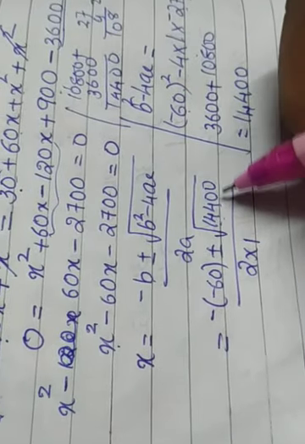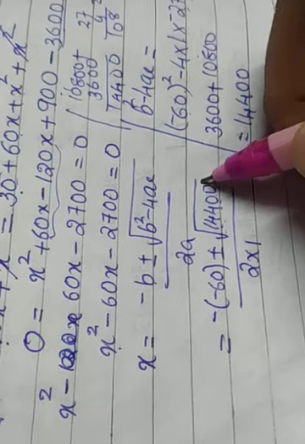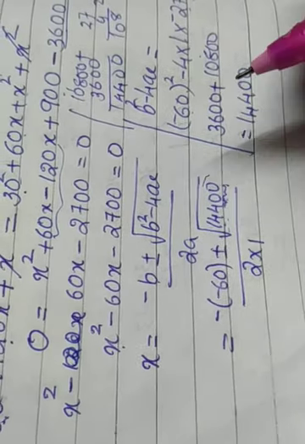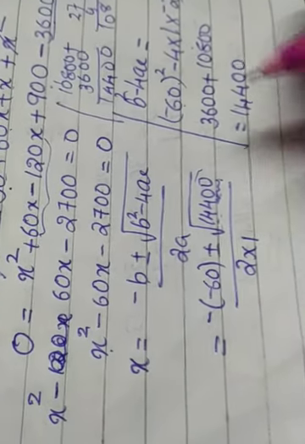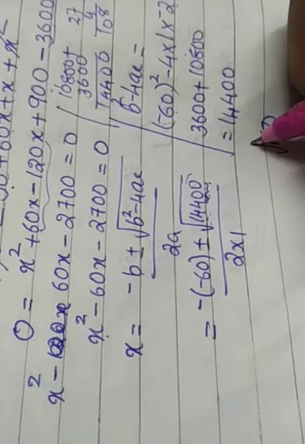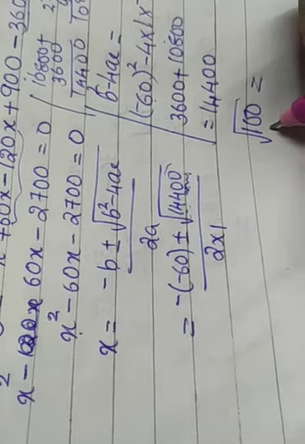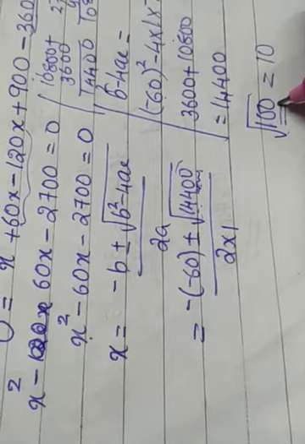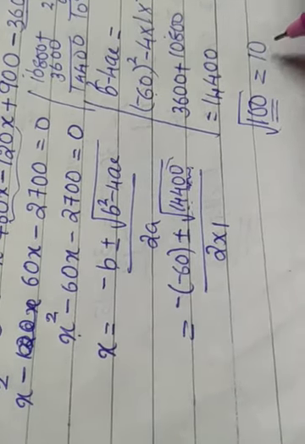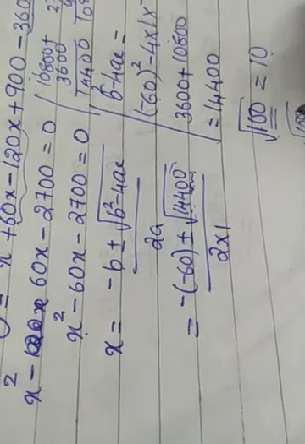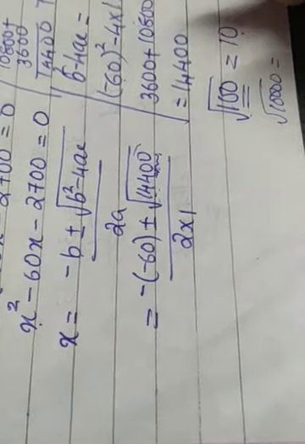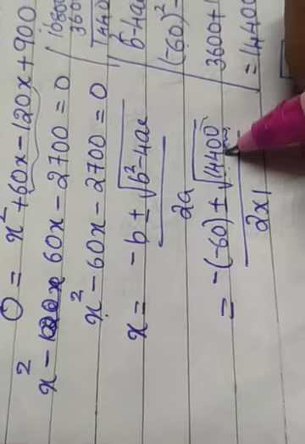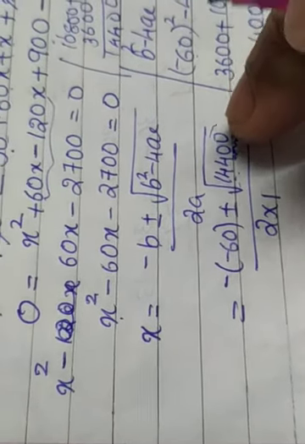In this 14,400, there is a pair of 0. When a pair of 0 comes inside the square root, we can take one 0 outside. For example, if 100 comes inside the square root, we know the square root of 100 is 10. So if 2 zeros come inside the square root, after taking the square root, what will be the number of zeros? 1. So if 4 zeros are there, what will be the number of zeros after taking the square root? There will be only 2 zeros. Same way, here there are 2 zeros, so while taking the square root, we will get only 1 zero.